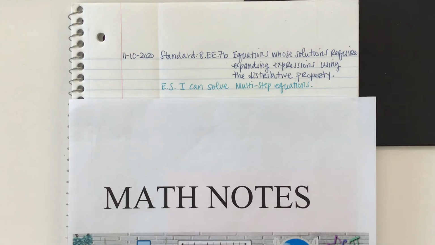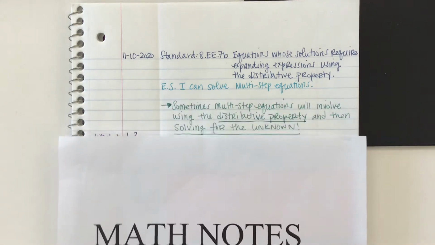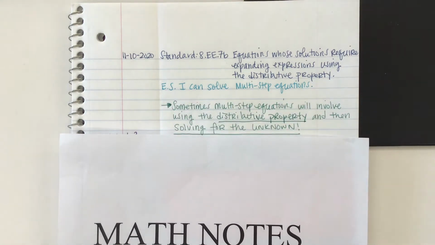So we're working on multi-step equations today. There's a couple things that you need to know. Sometimes multi-step equations will involve using the distributive property and then solving for the unknown. Not only will you need to use the distributive property, but sometimes you'll need to use the distributive property, then combine like terms, and then solve for the unknown.